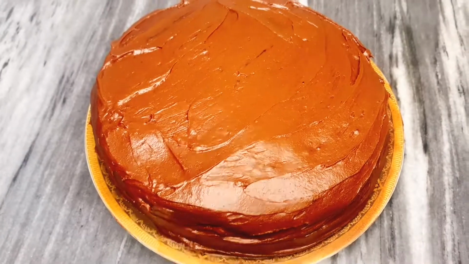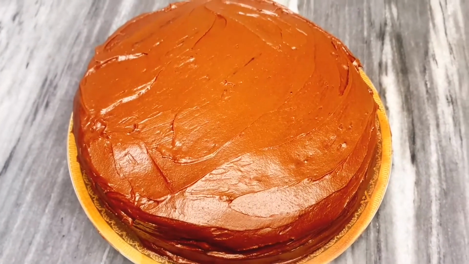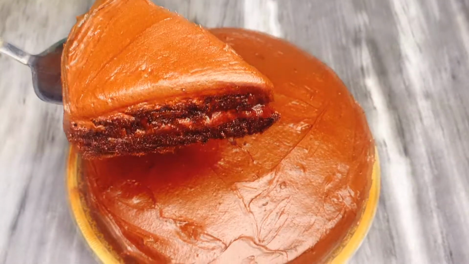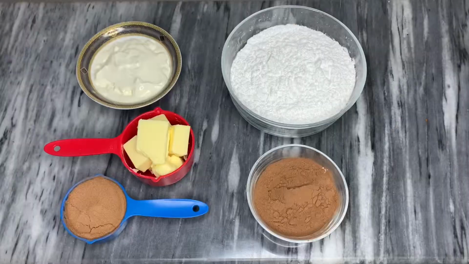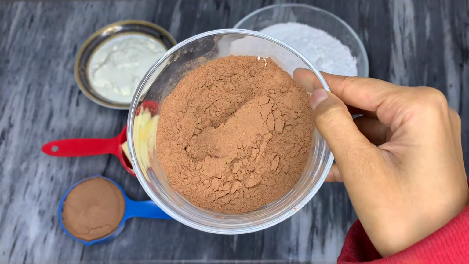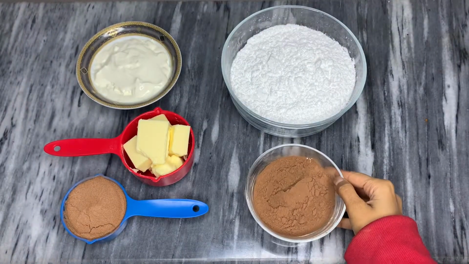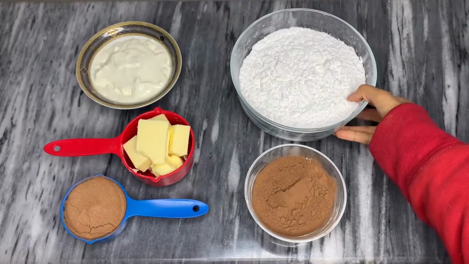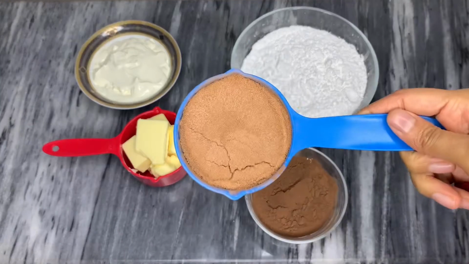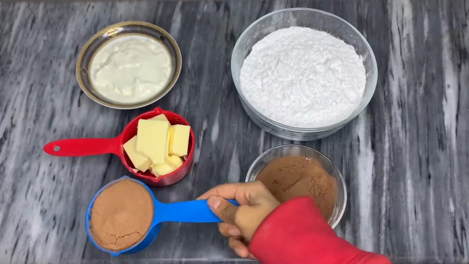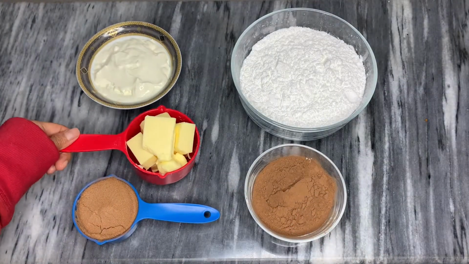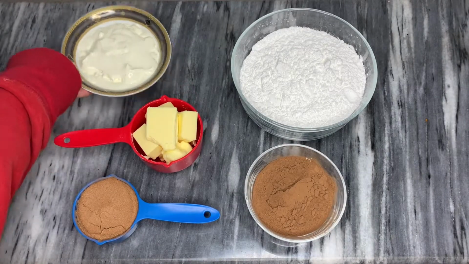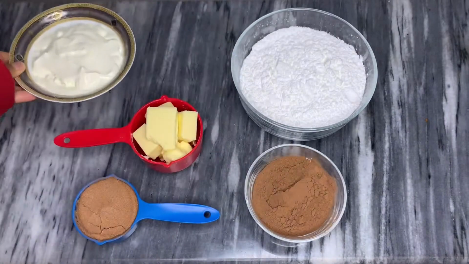Today, you all are in for a treat because we are going to make this really amazing malt cake. So, let's get started. The ingredients that you need for this recipe are 12 tablespoons of cocoa powder, 3 cups of icing sugar, half cup of Ovaltine, a cup of softened butter, 12 tablespoons of heavy cream.